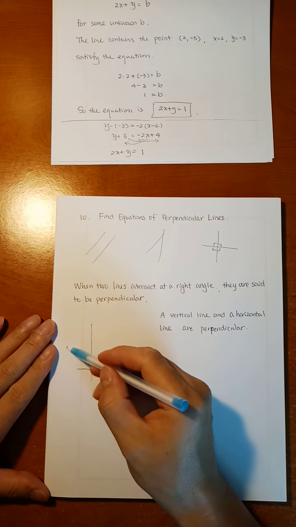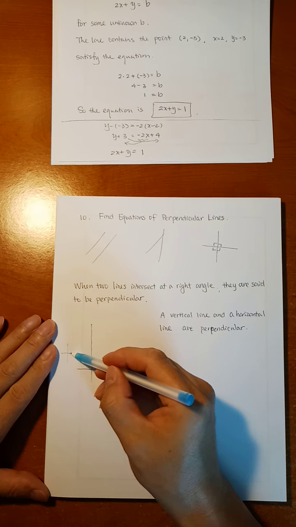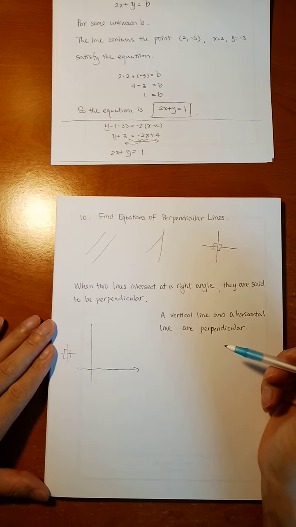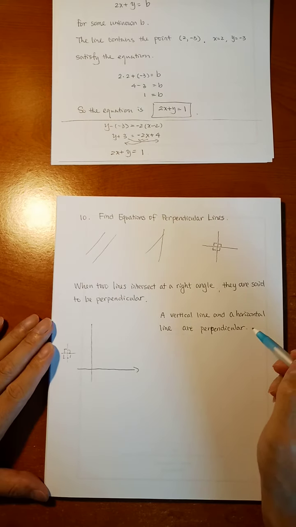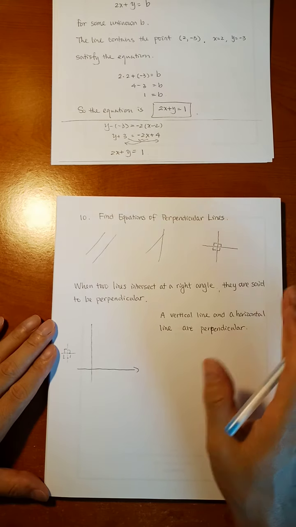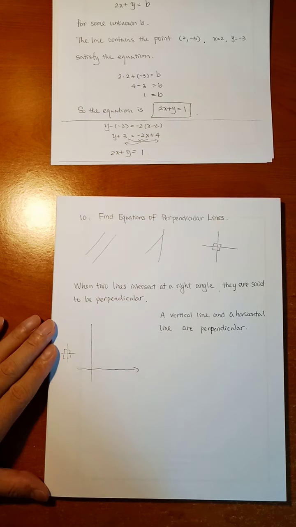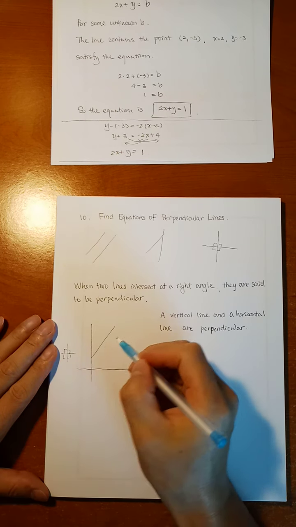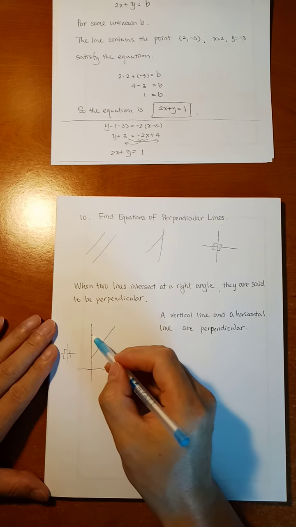You can put any other vertical line and horizontal line here, and this is also perpendicular. So a vertical line and a horizontal line are always perpendicular. This is a trivial case and we are not going to study it. We'll study the other case, when the line is not vertical and not horizontal.